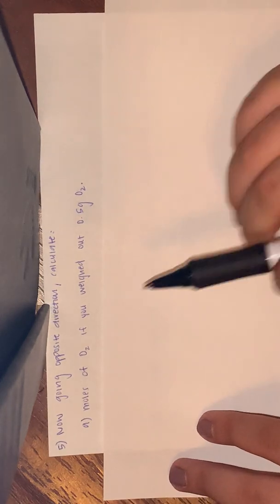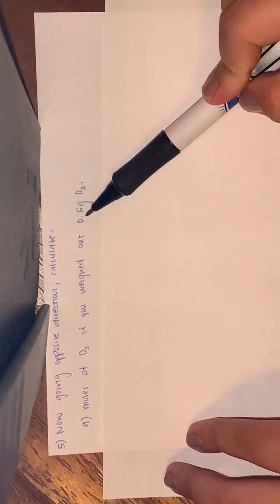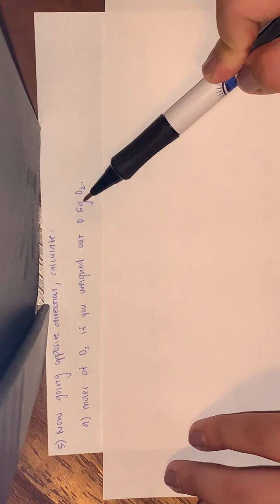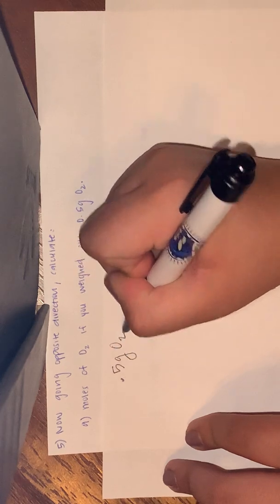Okay, so this one says we have moles of oxygen if you weighed out 0.5 grams of oxygen. So we start off with the given, which is 0.5 grams of oxygen.